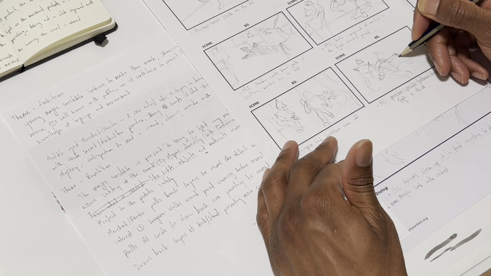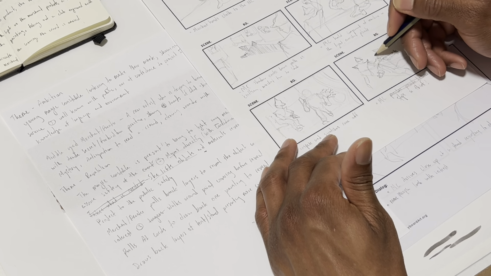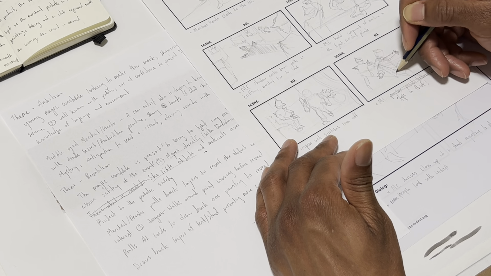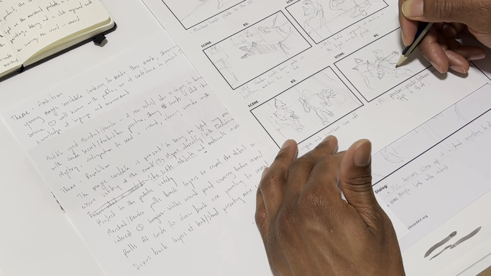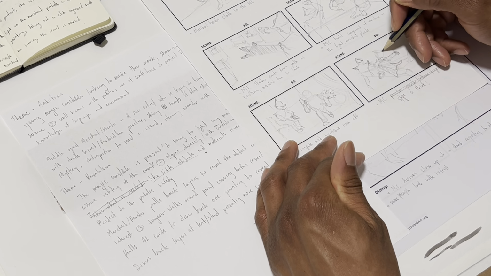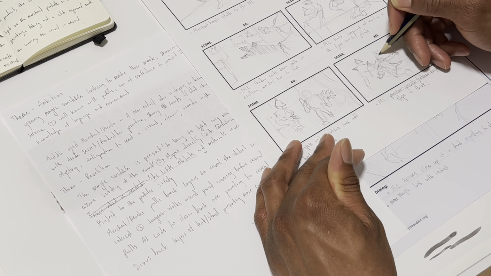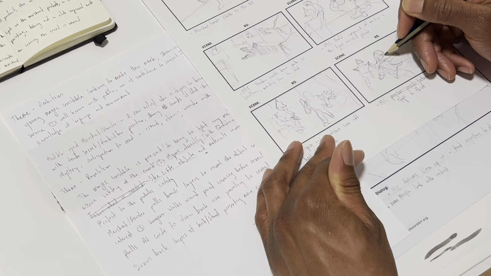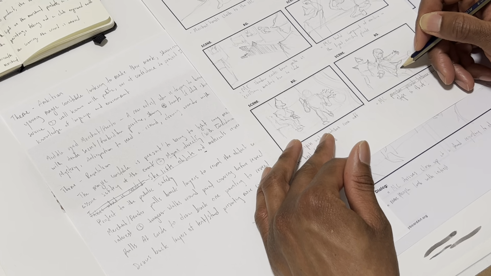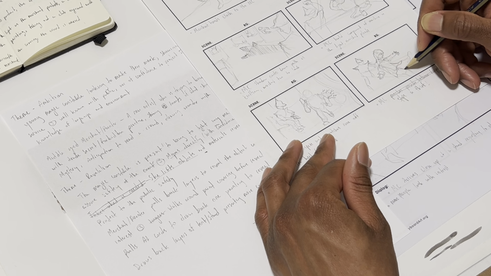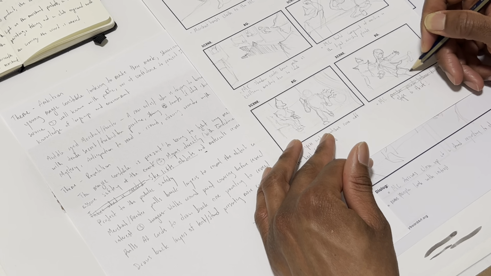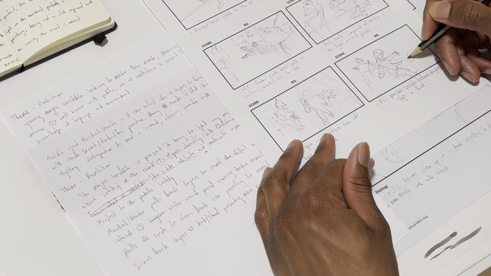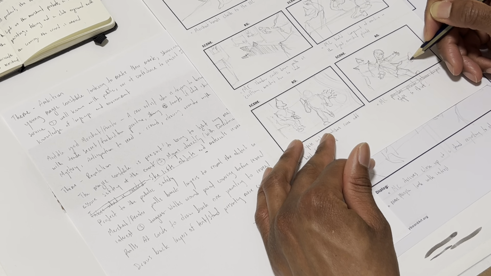Feeling pretty good about this. We'll just give them more of like a cowl and the hood. There we go.